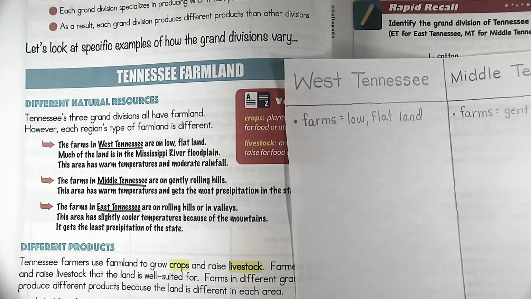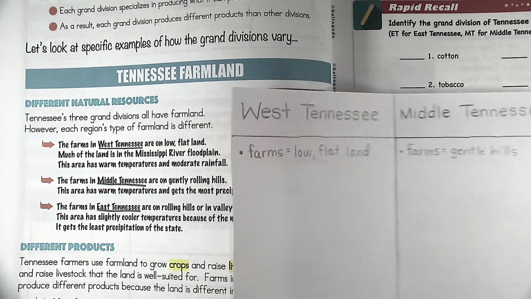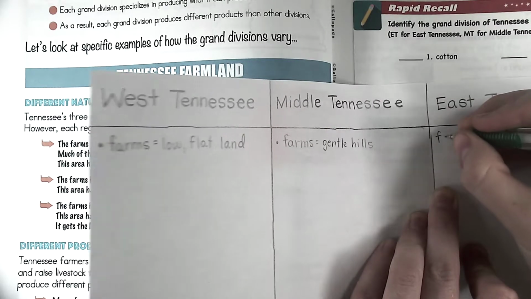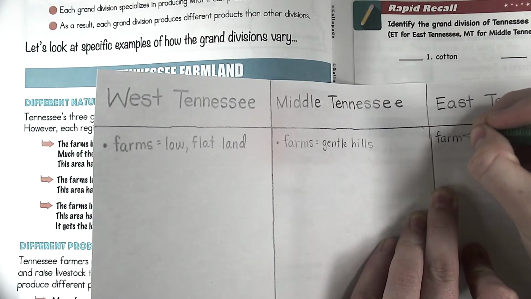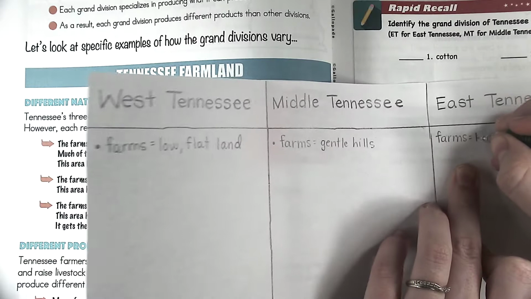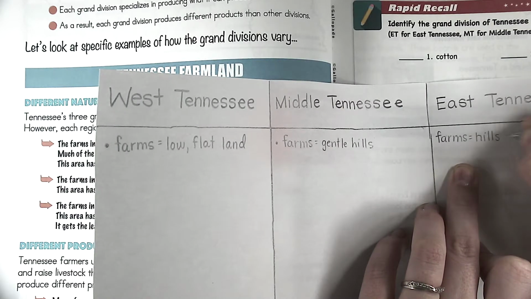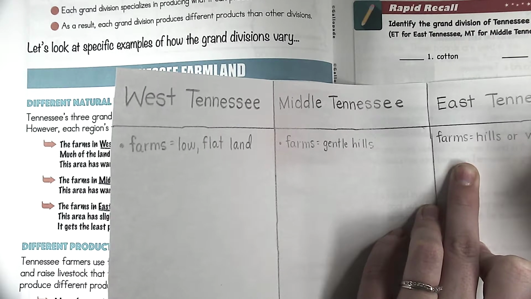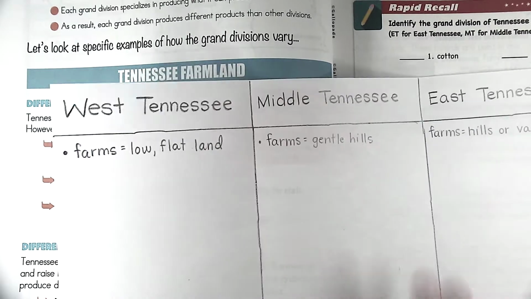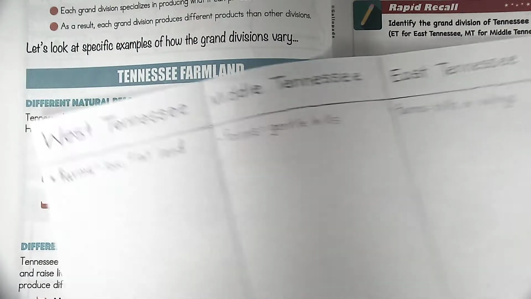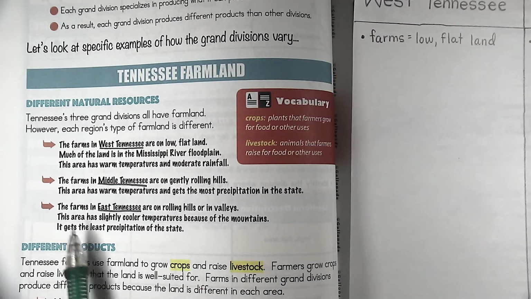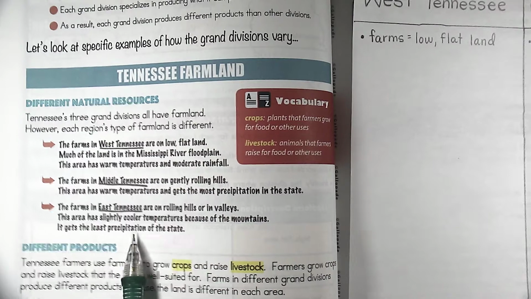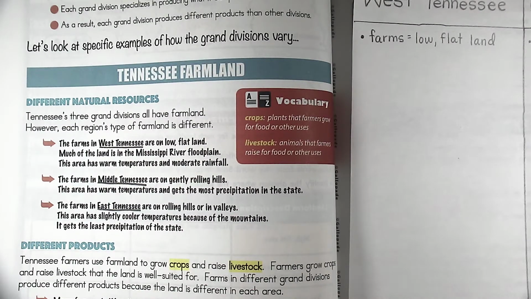The farms in East Tennessee are on rolling hills or in valleys. So I'm going to go ahead and write that down as well. This area has slightly cooler temperatures because of the mountains. It gets the least precipitation of the state.